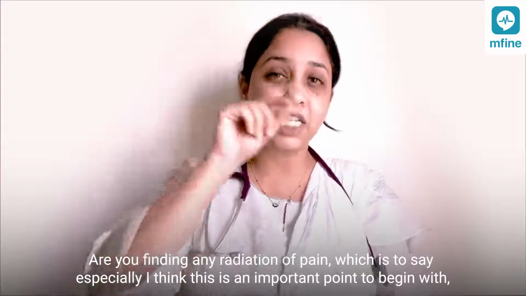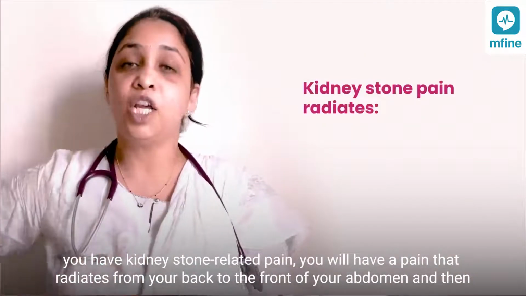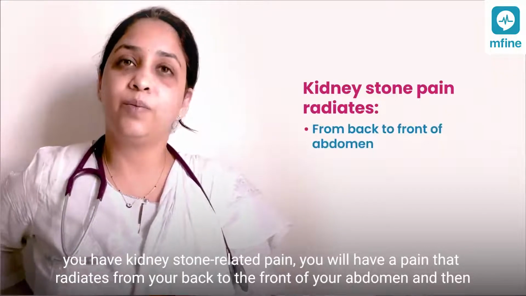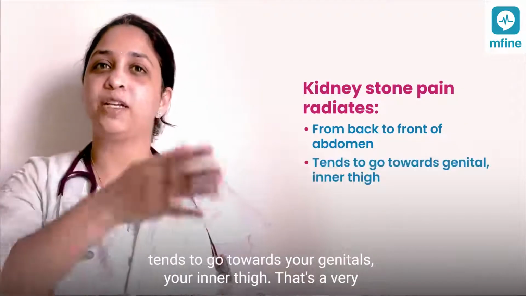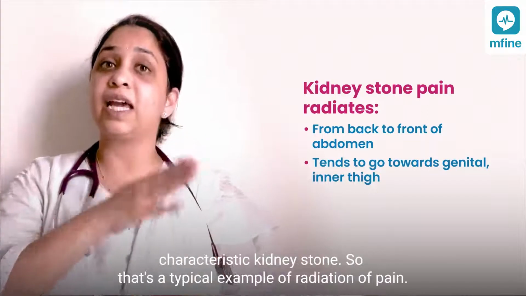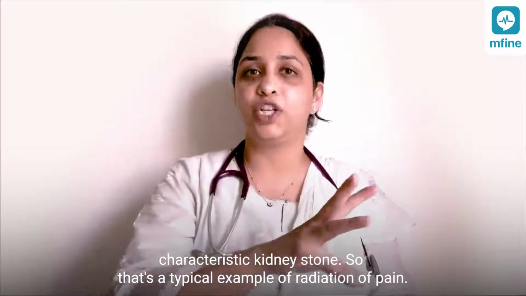I think this is an important point to put here: when you have kidney stone related pain, you will have a pain that radiates from your back to the front of your abdomen and then tends to go towards your genitals and inner thigh. That's a very characteristic kidney stone pain. So that's a typical example of radiation of pain.